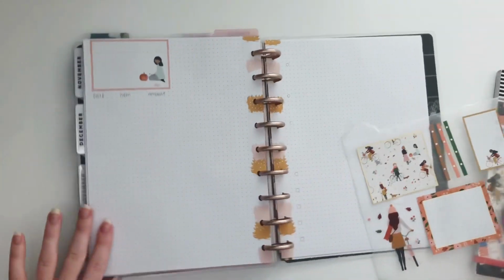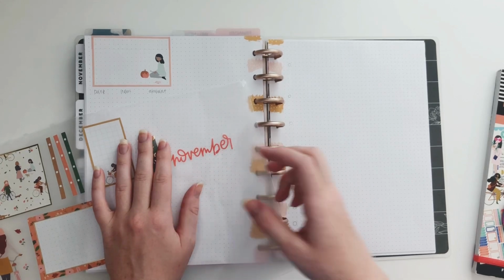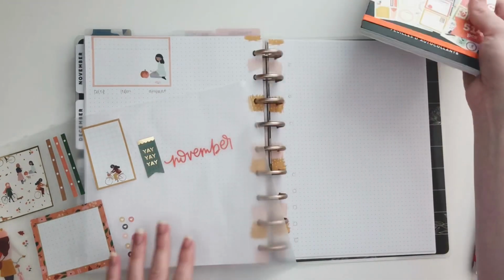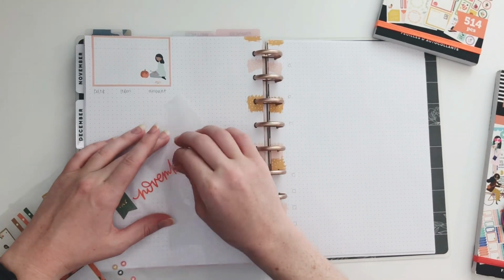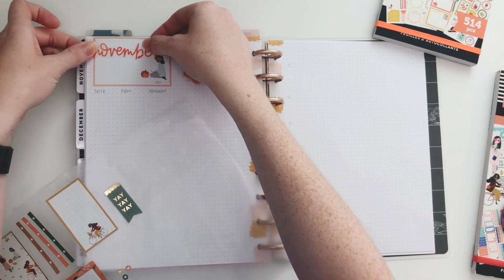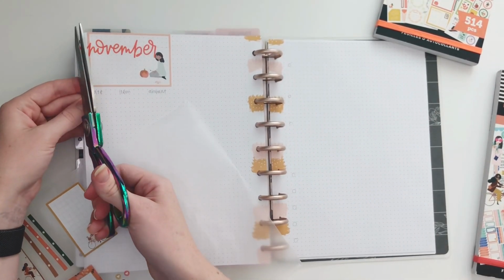There we go. And I grabbed this one other sticker, November, from the fall seasonal book. This one. There you go. So let's go ahead and put that in there. Just gonna stagger it a little bit, and part of it's coming off.